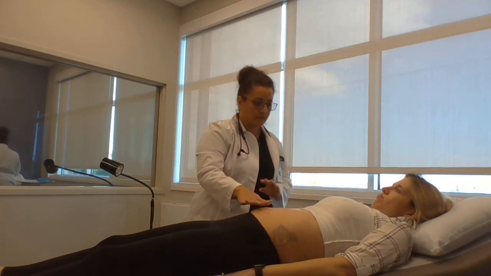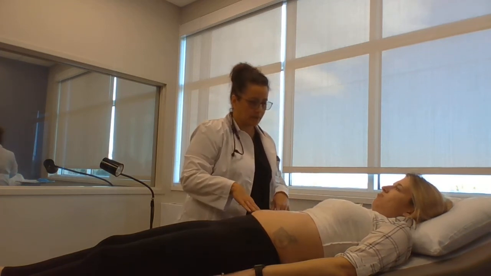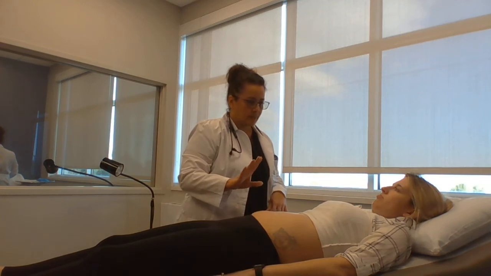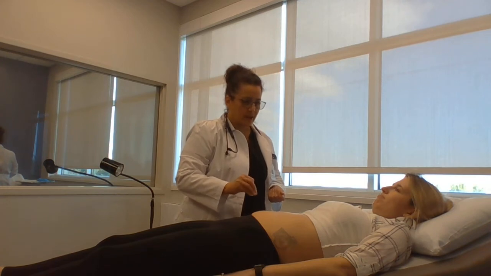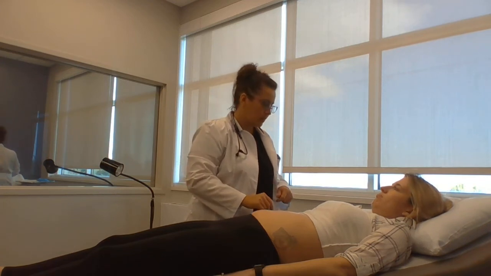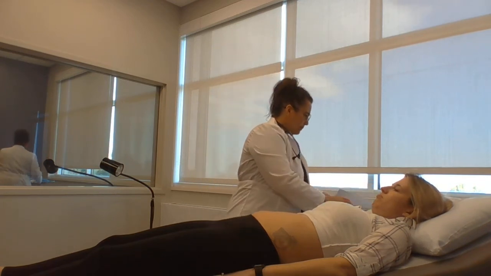And I didn't feel any kind of masses as I was palpating around. But if I did, I'd want to make a note of the size, where it's at, how hard does it feel, is it pretty solid and stationary, or does it move at all? Okay.